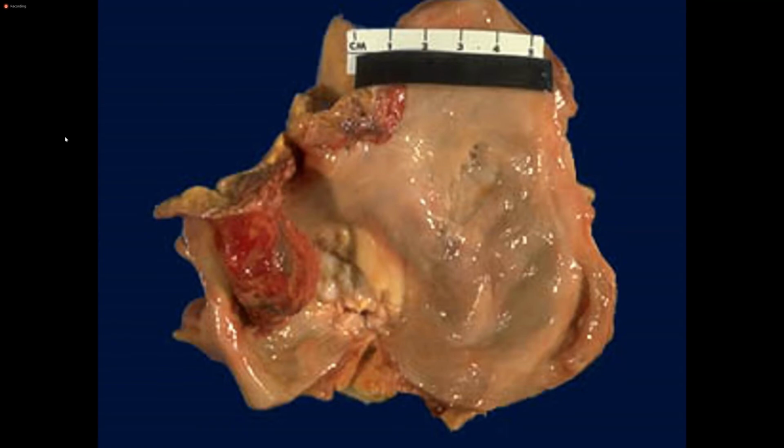These vegetations with time will lead to scarring and fibrosis of the mitral leaflets, resulting in mitral stenosis. This will be elicited by a stethoscope when you listen to the heart of these patients, to find a mid-diastolic murmur. This complication of rheumatic heart disease is more common in females than males, in the ratio of 2 to 1.